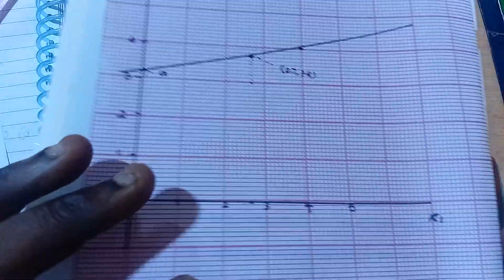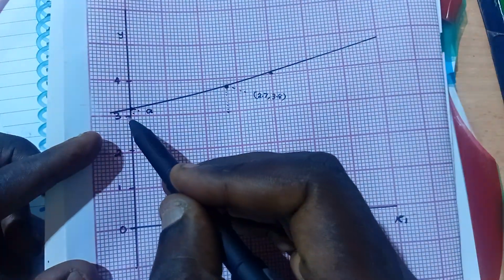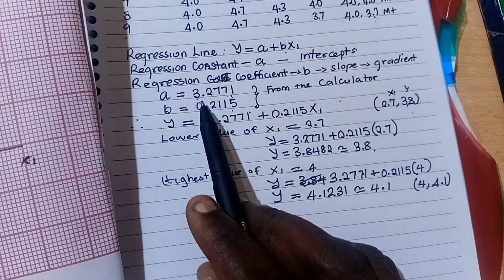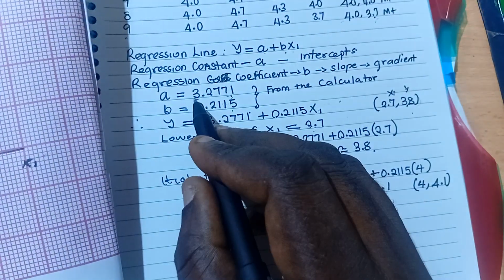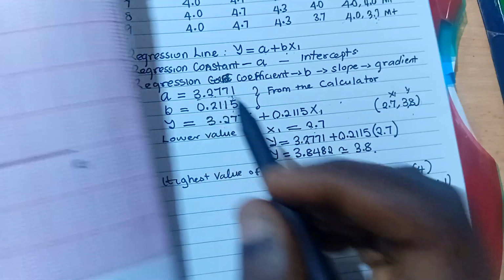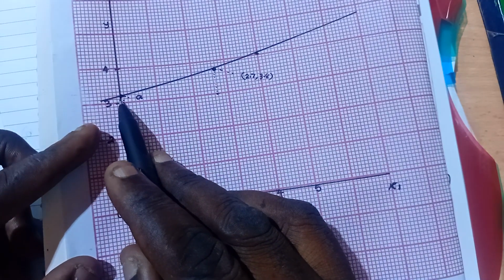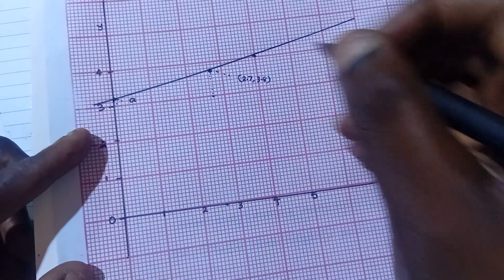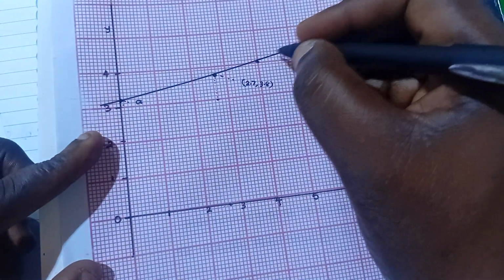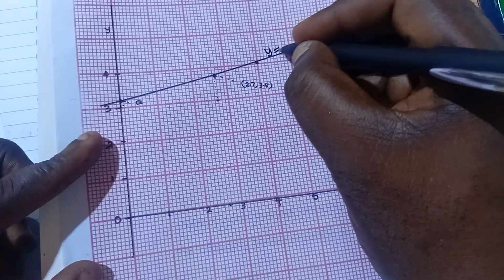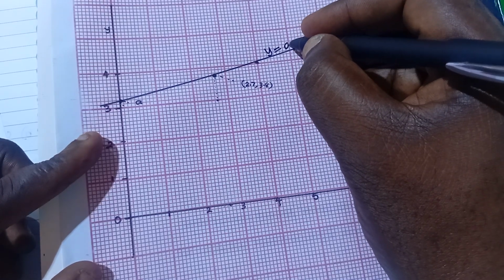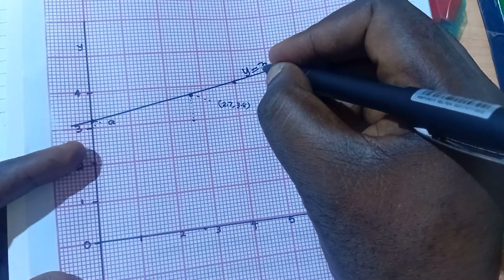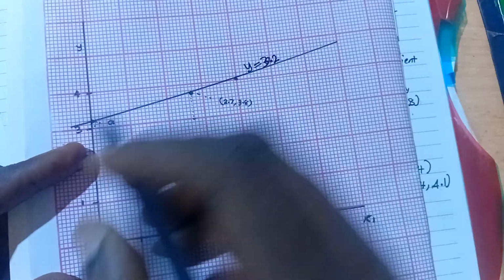If you noticed, this is 3.2. If you look at the value of A and approximate it, it's giving us 3.2. From my graph, this is 3, 1, 2. You can try it. It means we can confidently say this is a graph of y equals 3.2. That's why we call it constant.